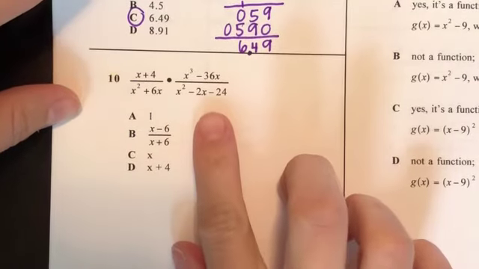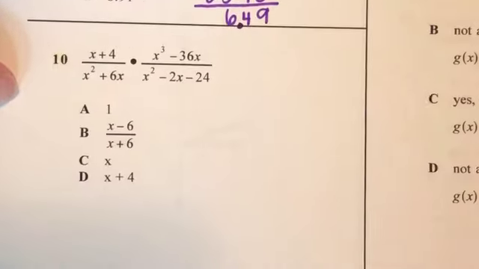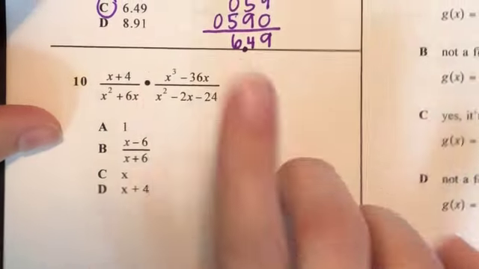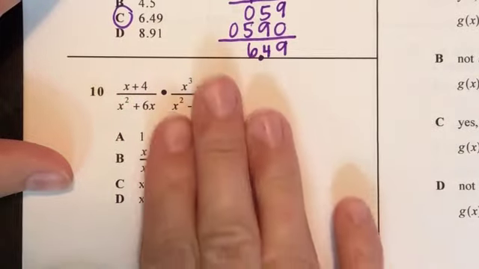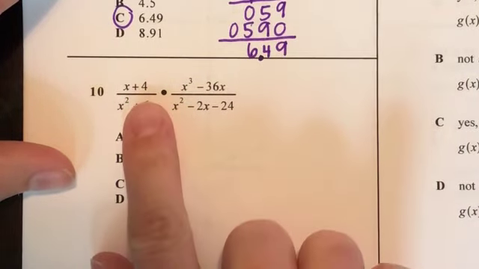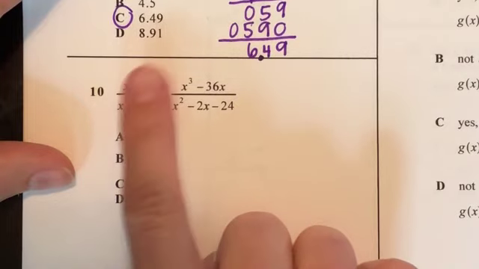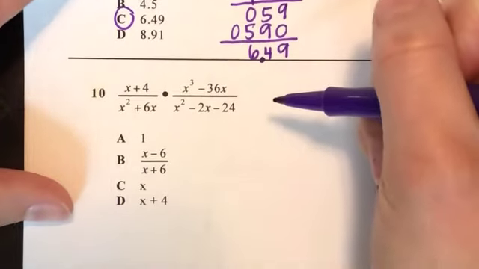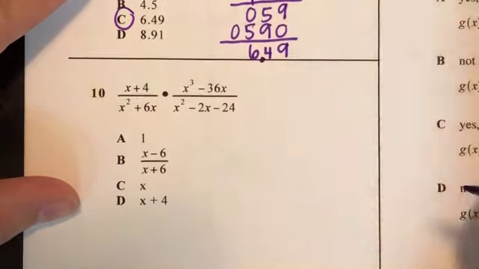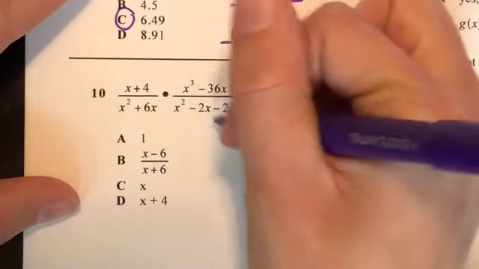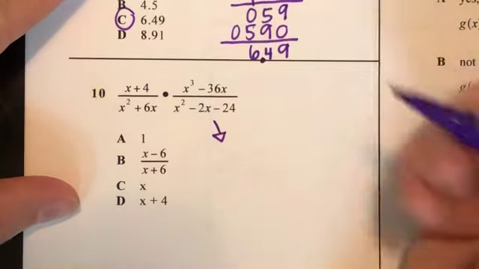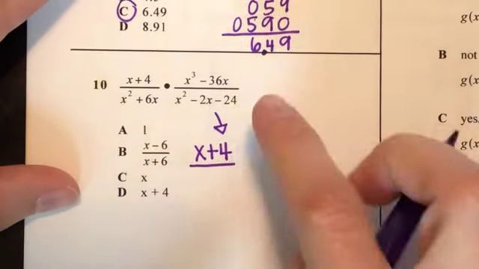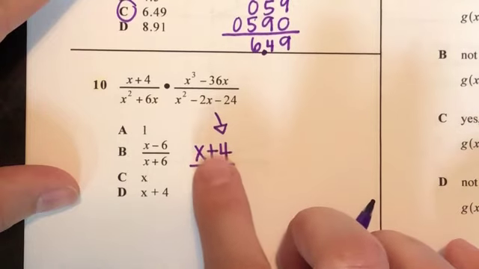Number 10 is going to take us back a couple of chapters when we had our rational functions. So what we have is some fractions that we need to simplify. Remember the procedure is to factor each one of these numerators and denominators, and then we're going to be canceling out their common factors. So x plus 4, I'm going to rewrite both of these fractions after I factor. Okay, so x plus 4, we can't factor at all, so I'm just leaving that.